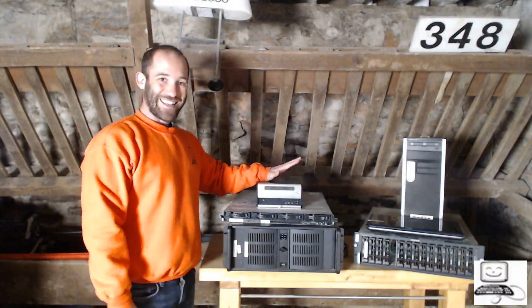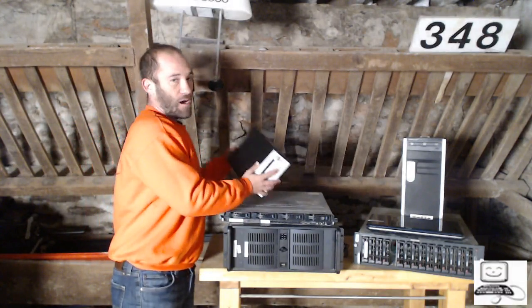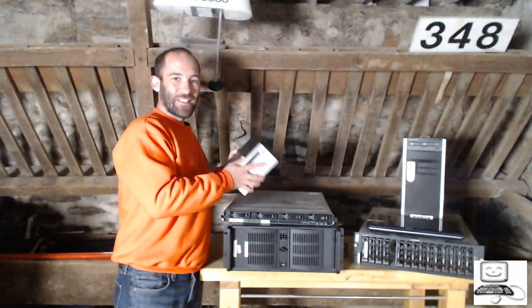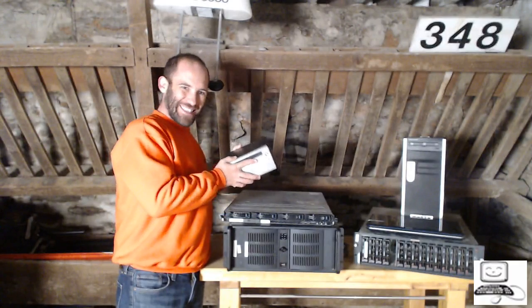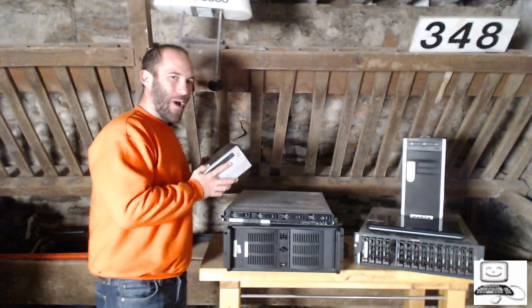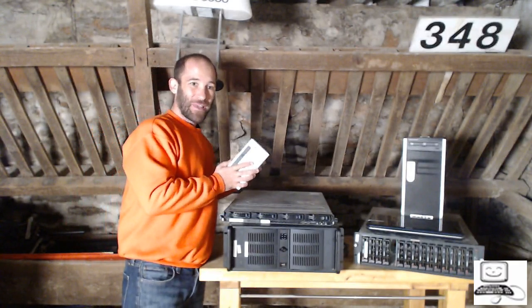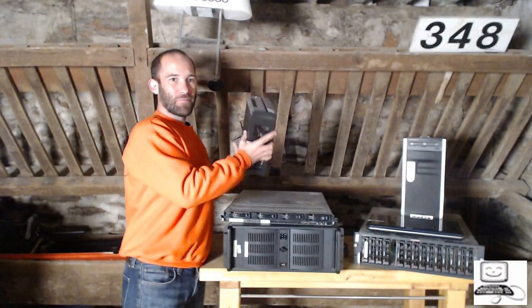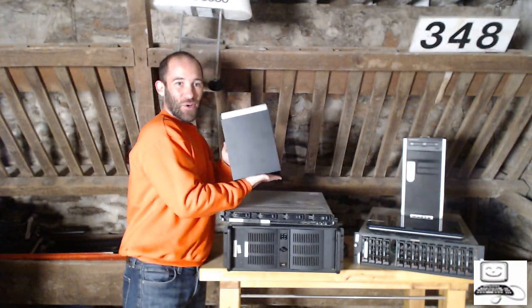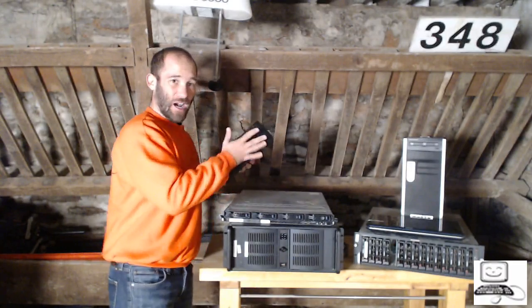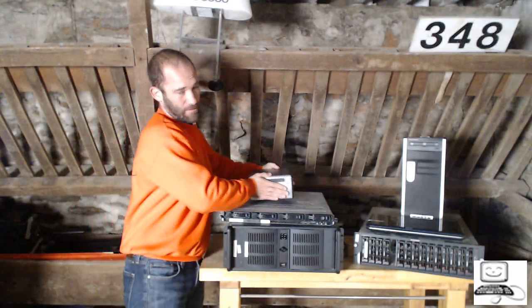So this is an ITX case. This has a little Atom processor in it. So this is about the least powerful computer you can go out there and possibly buy. It's incredibly energy efficient and it's incredibly small. I mean, look at the size of this thing. So this is nice and small. We'll talk about the benefits of that in a little bit.